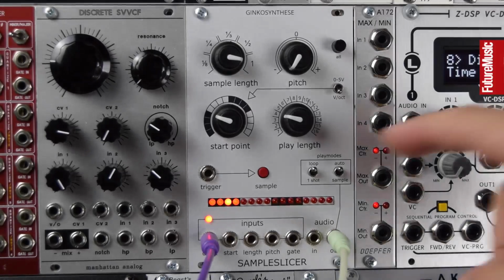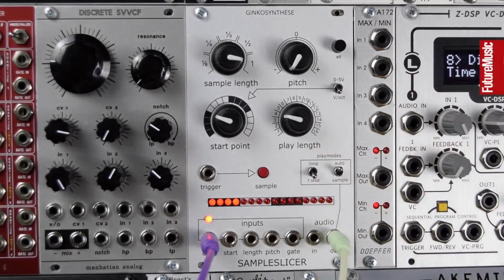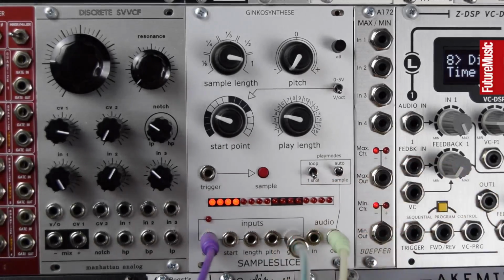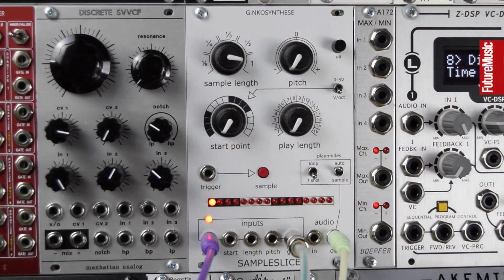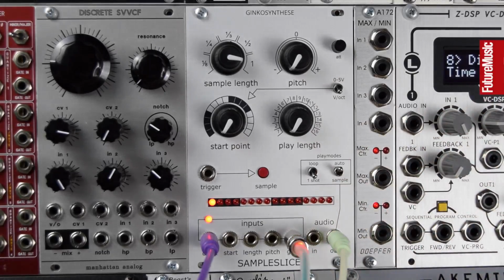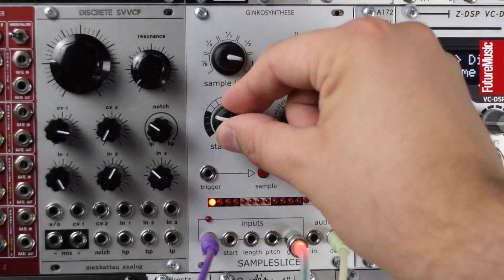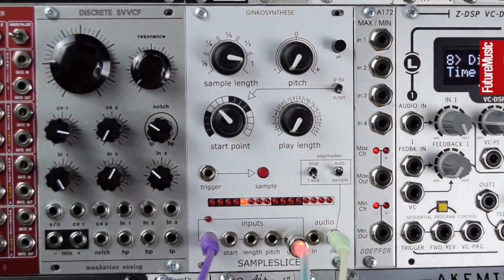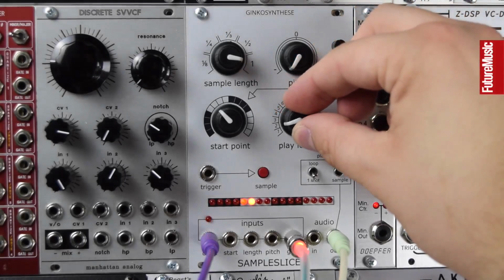Taking this out of loop and into one-shot mode, we can use a random gate, completely out of time, unsynced, to trigger one playback of this sample. And it plays back whatever we have set. Let's turn the rate of this random gate up. You can see the random gate on this LED cable. Move the start point. Play 2 slices back.